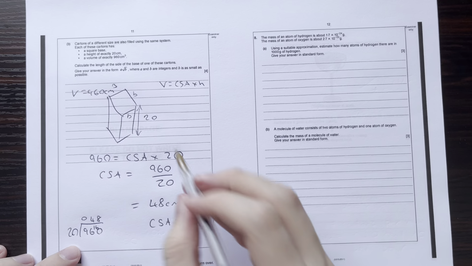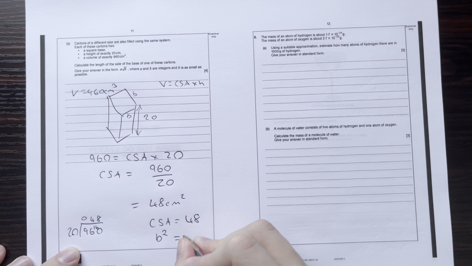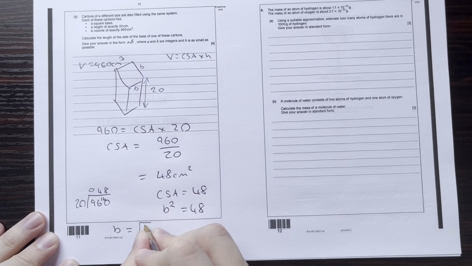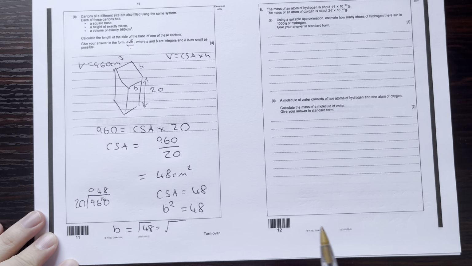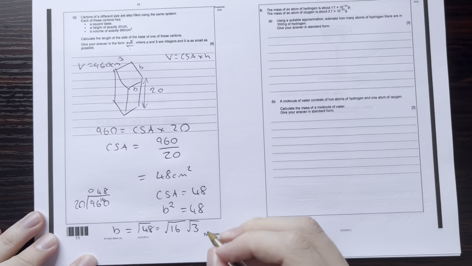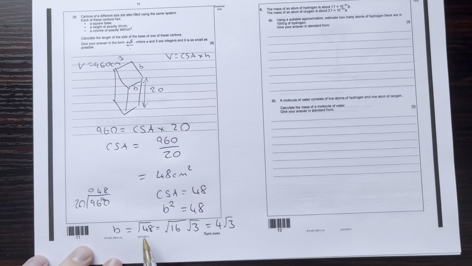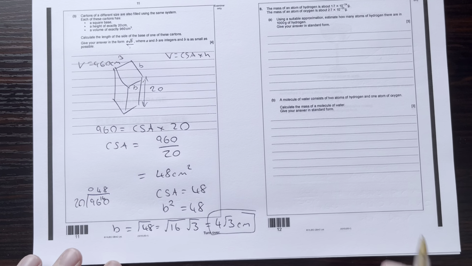Now we know that it's a square, so it's base times base. So b squared is equal to 48. So b equals square root of 48, and then we just use our surds here. It says it wants it in the form of a surd, so we can do that quite comfortably. Splitting this is square root of 16, square root of 3. Square root of 16 is 4, and then root 3. The idea is you split this into two numbers where one of them is a square number, so you know you can use the square root and simplify it. So your answer is 4 root 3 centimeters.